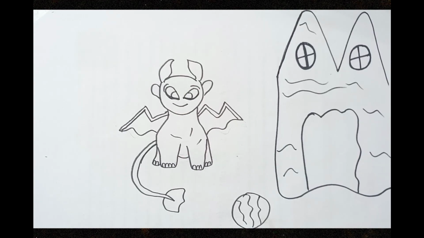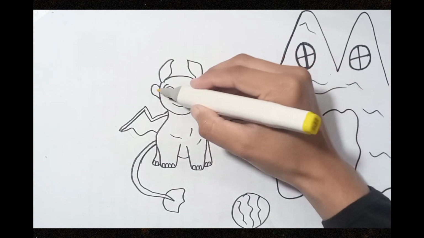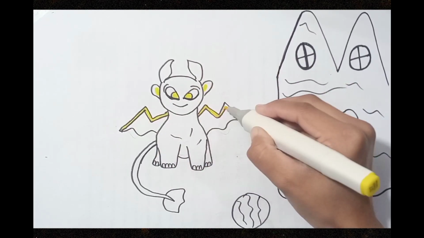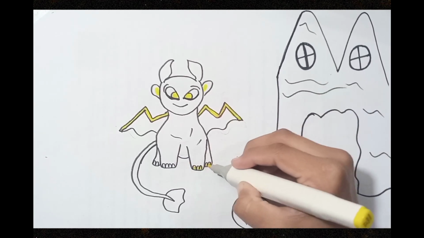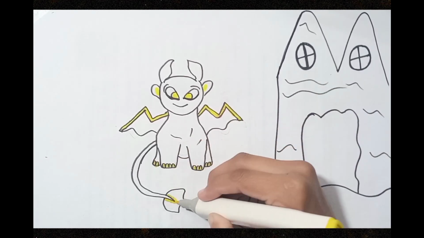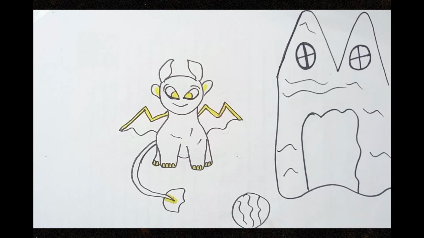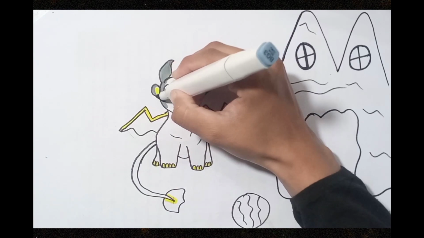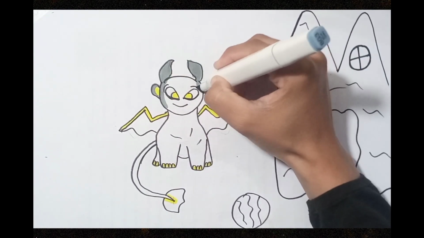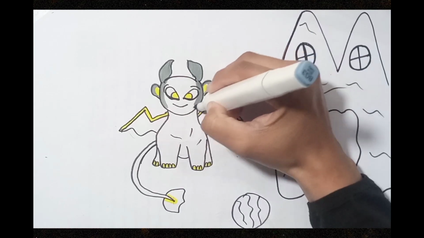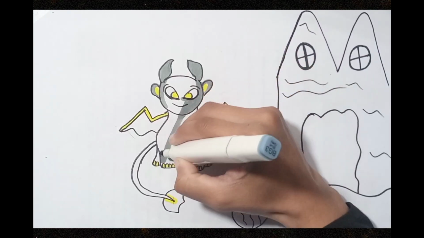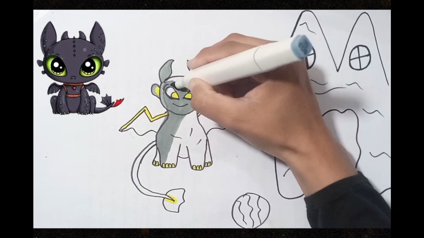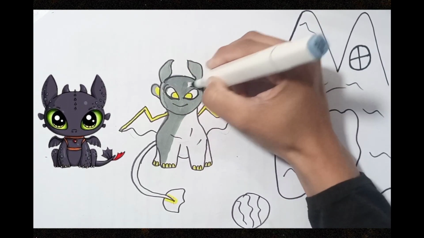Now coloring with me kids. I am doing yellow color in the eyes, ears and other parts of Toothless dragon. E for eyes. This is a cute little baby dragon. Kids, do you see this cartoon series now? Grey color in the body part of Toothless dragon. Now coloring with me kids in a cartoon character of dragon. D for dragon. Its name is Toothless dragon.